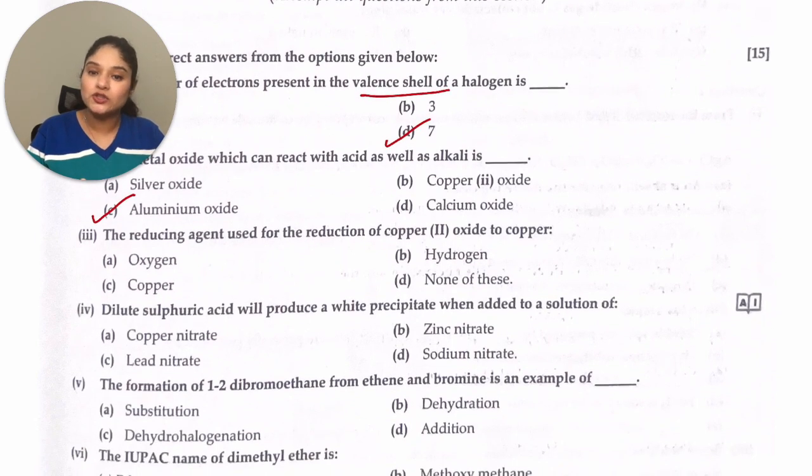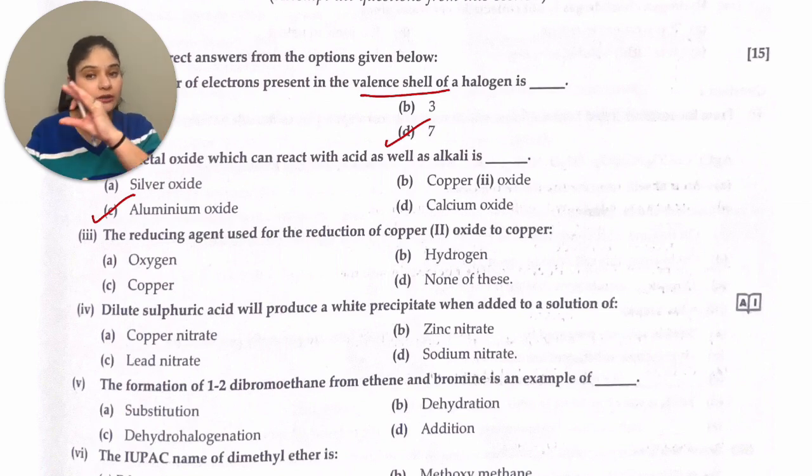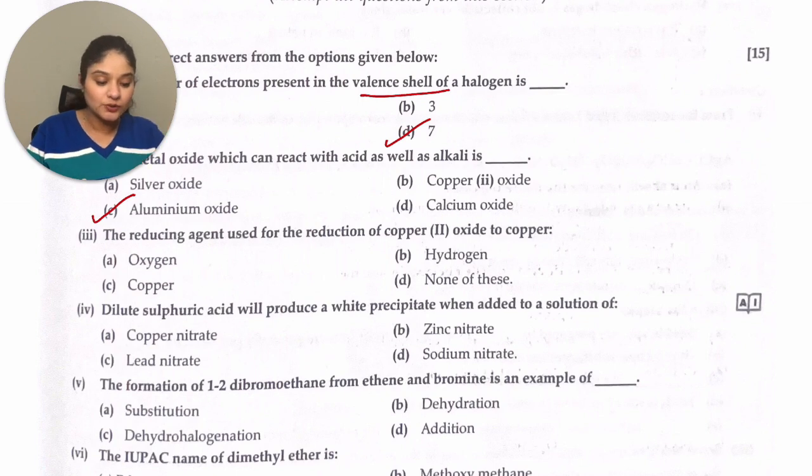The reducing agent used for the reduction of copper oxide to copper. So if you react copper oxide with hydrogen, hydrogen will combine with oxygen and give you water, and you will be left with copper only. So the answer for this one will be hydrogen.